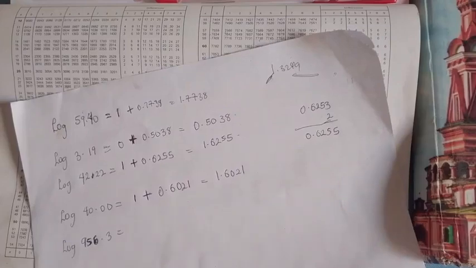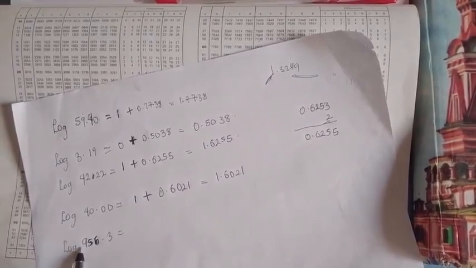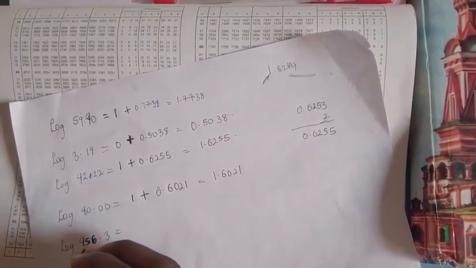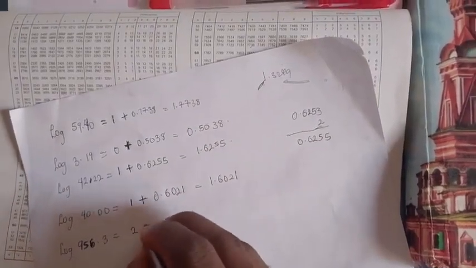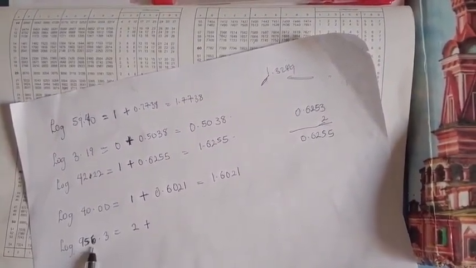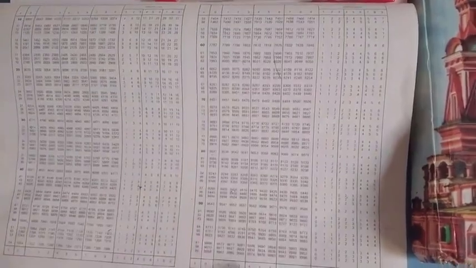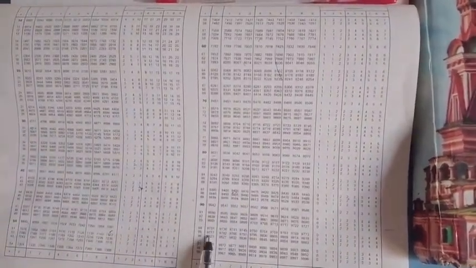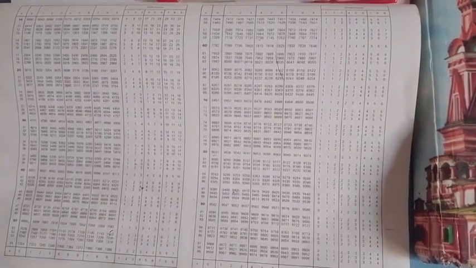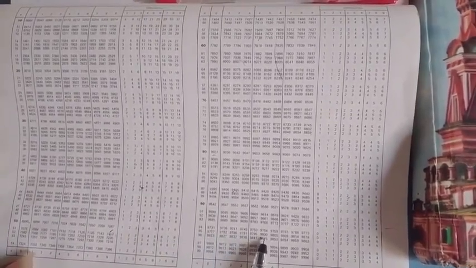Or highest place value of hundreds, which is 956.3. 956.3. How do we go about this? The highest power of 10 here is 0, 1, 2. So instead of writing 1 or 0, we write what? 2 plus. How do we get this? Now we have 95 under 6 with a difference of 3. 95 under 6 with a difference of 3. Now we look for 95 here. 95 is actually here. 95 under 6 gives us what? This is 95 under 0, under 1, 2, 3, 4, 5, 6.